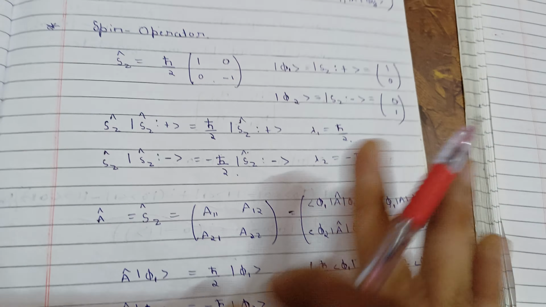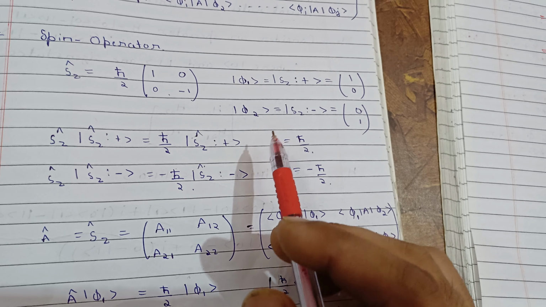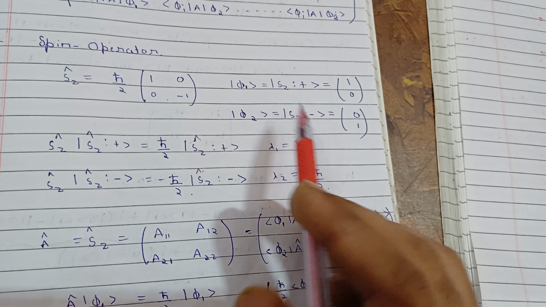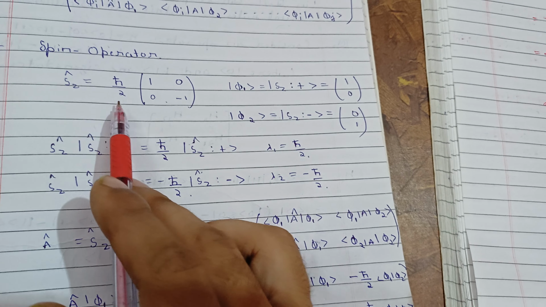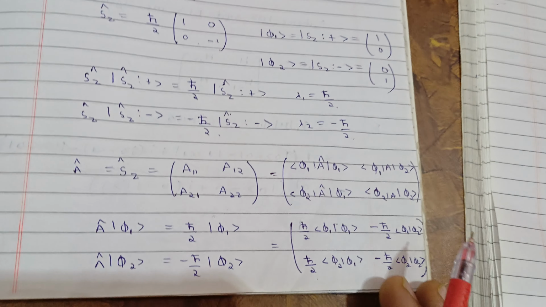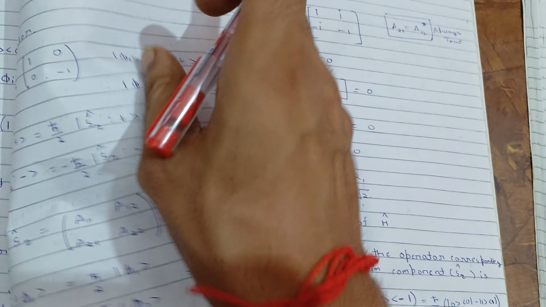Now try to find it for Sx and Sy. You can find that also by just knowing these eigenstates and the eigenvalues. I already told you the eigenstates and the eigenvalues for Sx and Sy. So try to find those matrices. That will be a good exercise. So let's move forward.